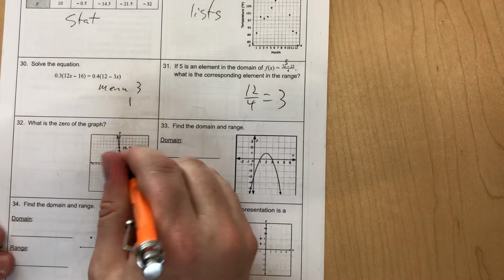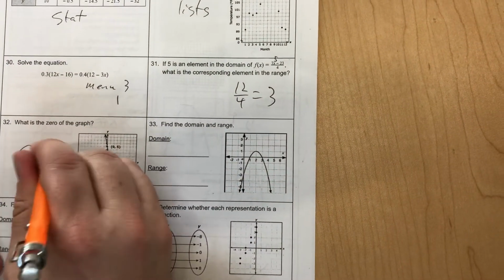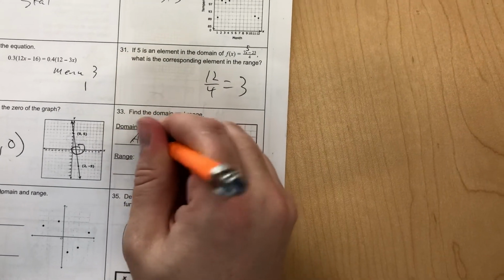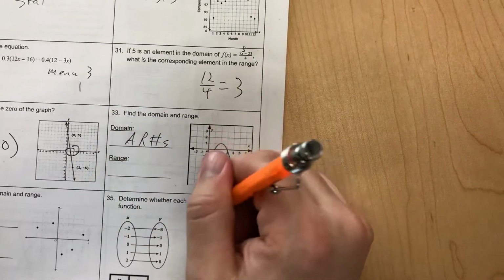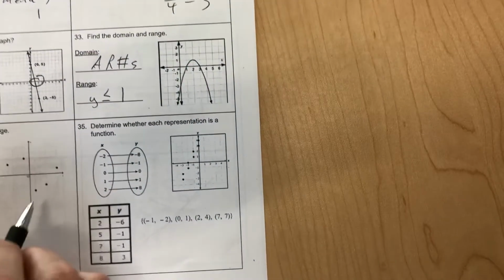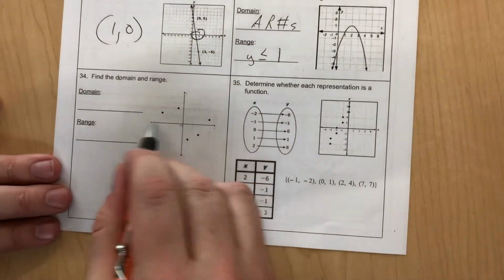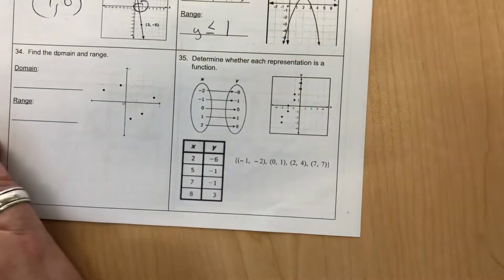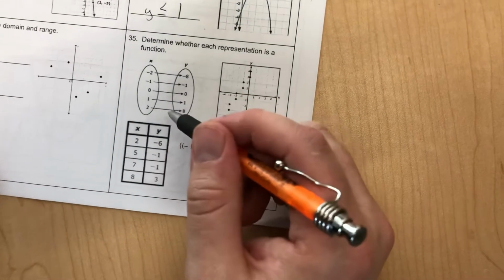The 0 of the graph is right here. It's 1, 0. The domain and range of this one, domain is all real numbers. Because this one goes down from here, it's going to be y is less than or equal to 1. Domain and range of this is going to be a list. I can't see the numbers too well, but you count them out all separately. It'd be like the mapping we did on the first page.